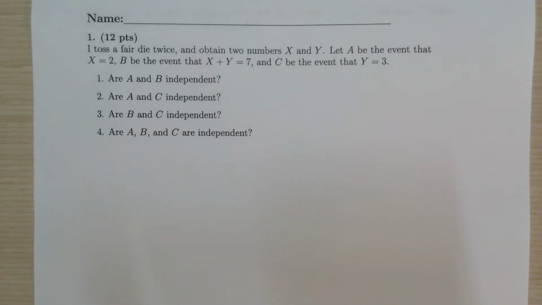Okay, so let us look at another two examples. First one, I toss a fair die twice and obtain two numbers x and y. Let A be the event that x equals 2, B be the event that x plus y equals 7, and C be the event that y equals 3.